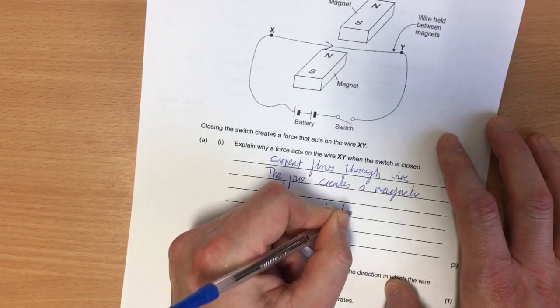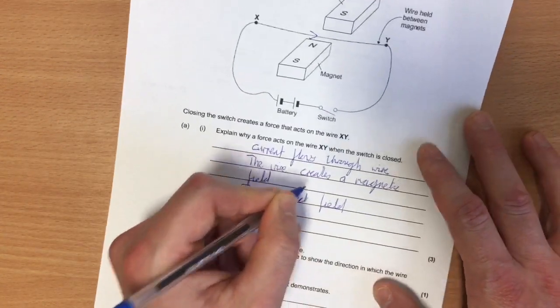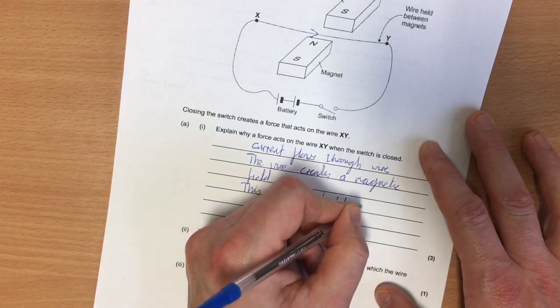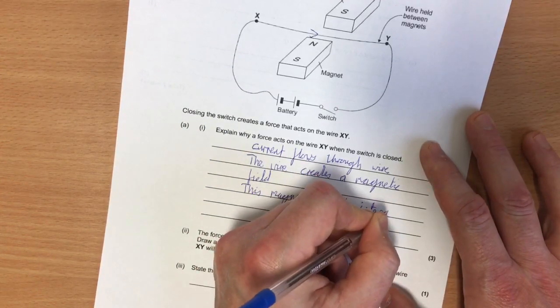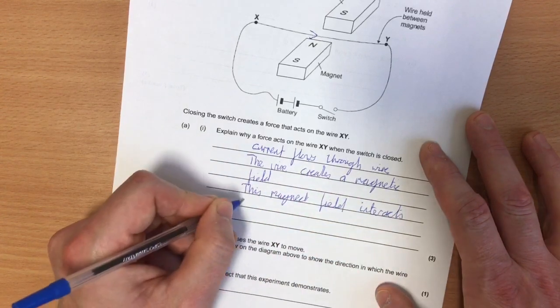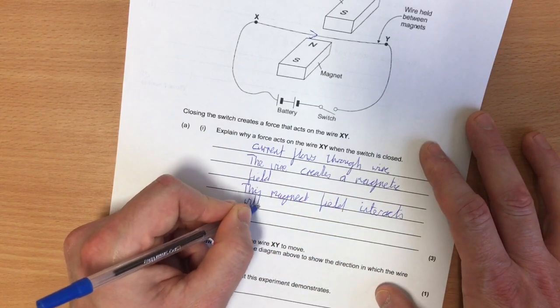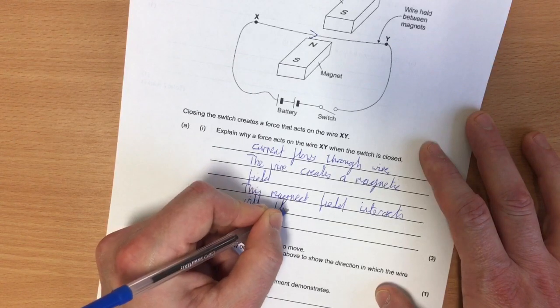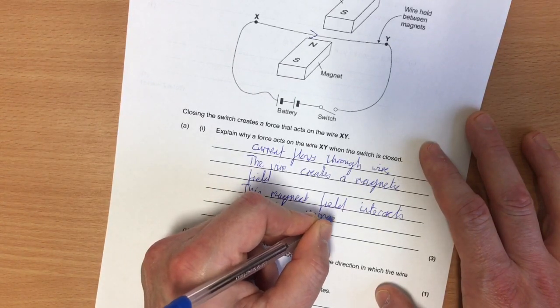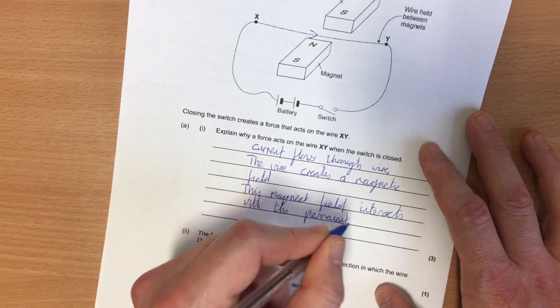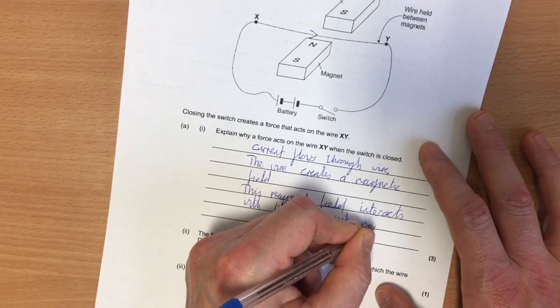This magnetic field interacts with the permanent magnetic field.